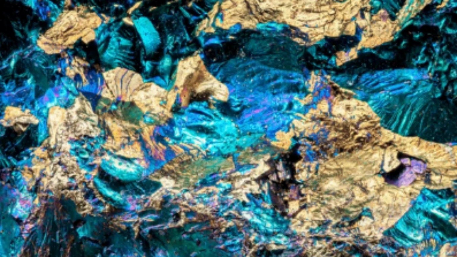Reprecipitation. Copper reprecipitates at a lower depth in a secondary enrichment zone, often forming high-grade secondary minerals like chalcocite. Example: Morenci in the USA, La Escondida in Chile. 6. Sediment-hosted copper deposits. Formation process.